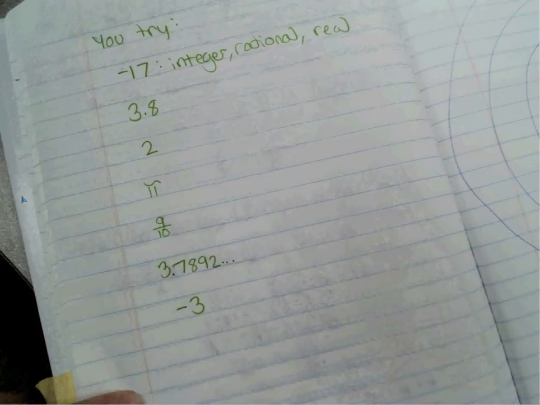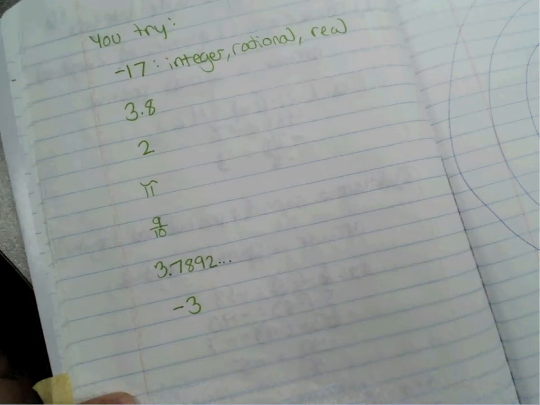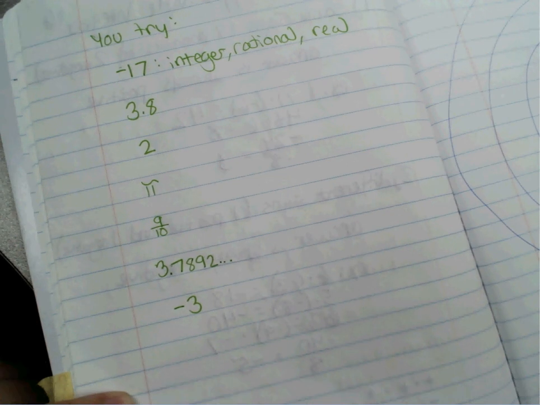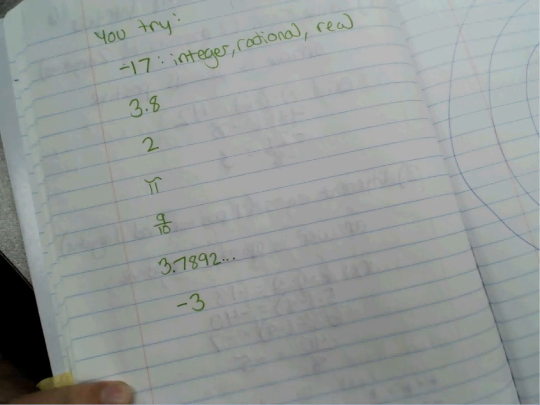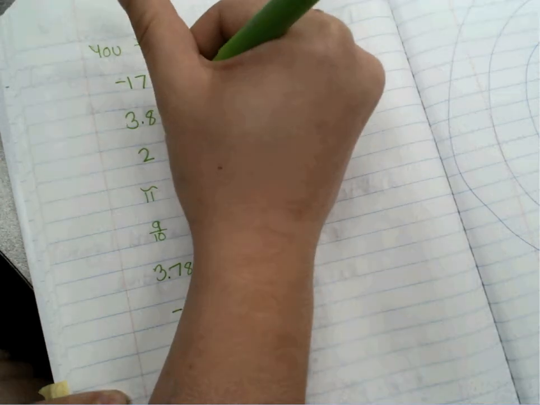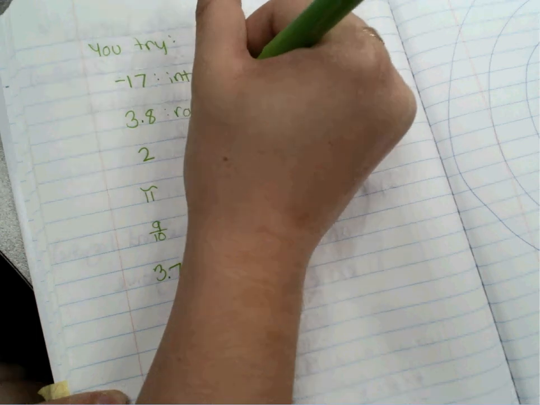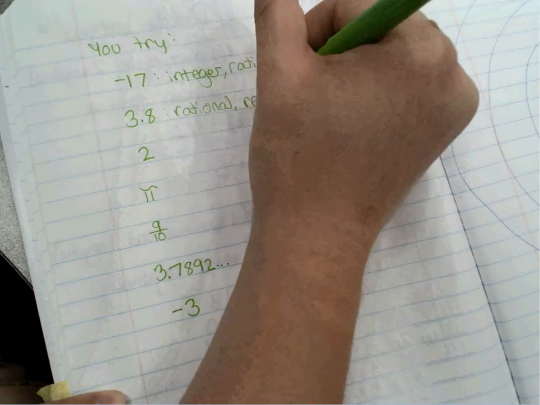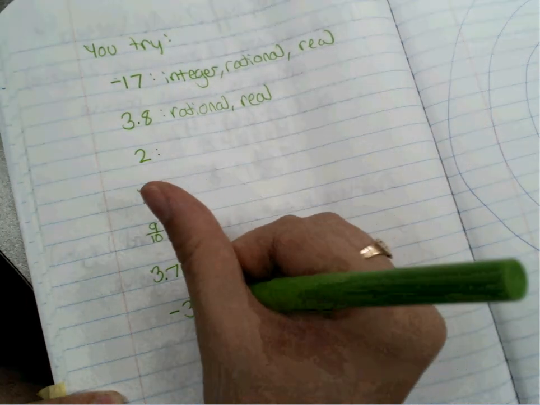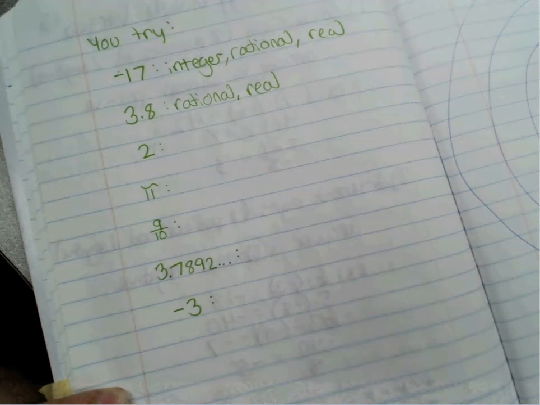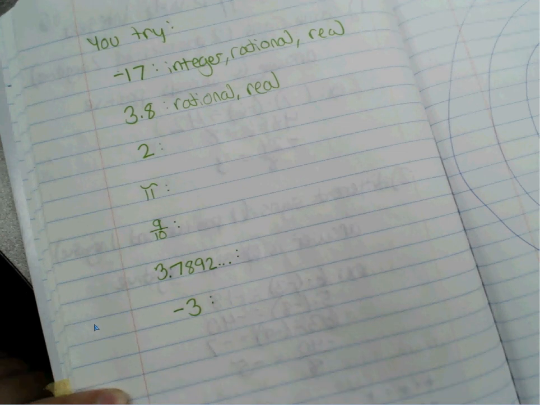And then 3.8, well, it's not natural, it's not whole, it's not integer because it has some sort of decimal or fraction. But decimals can be written as fractions, so it is a rational number. And then that also makes it real. Go ahead and classify these 5 and see what you get.